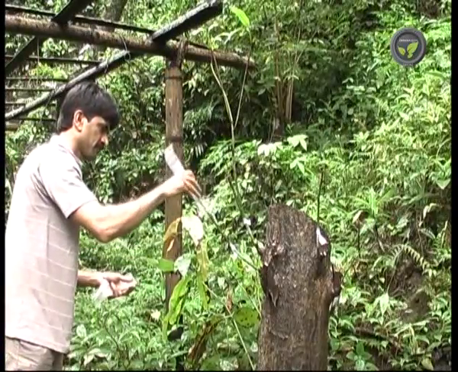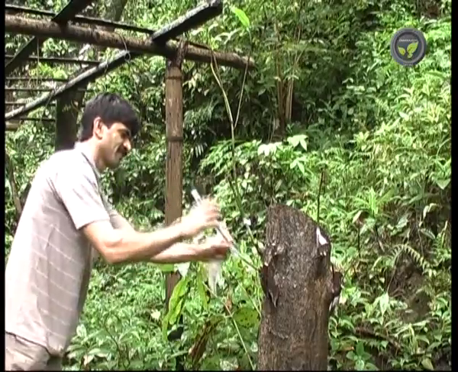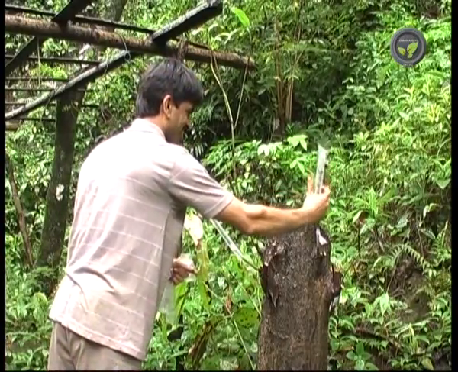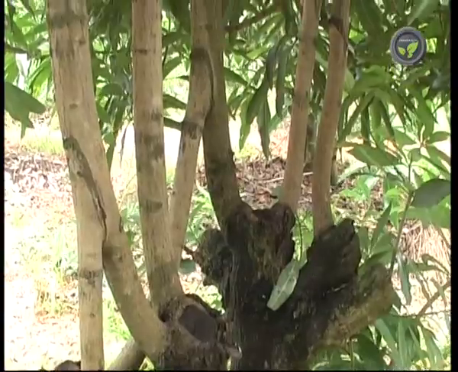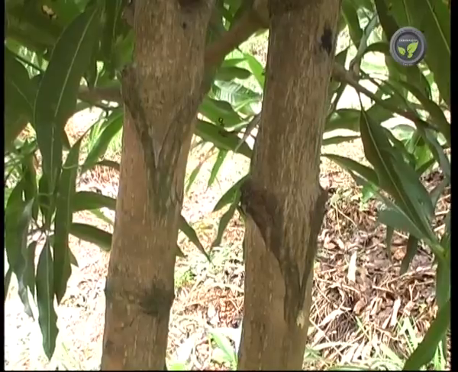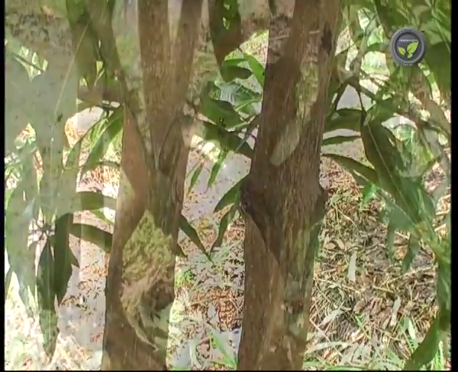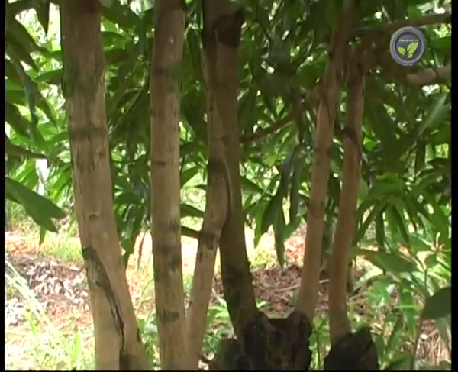Put poly bags on the scion after grafting. Graft union heals up fast and the branches grow quickly due to widespread root system. This graft plant starts yielding within 2 to 3 years.